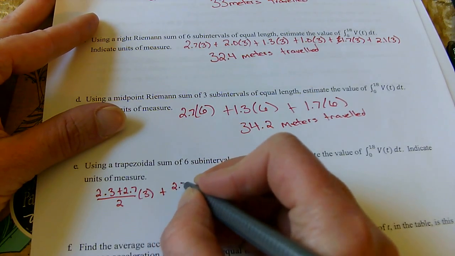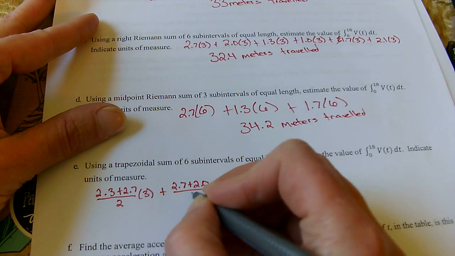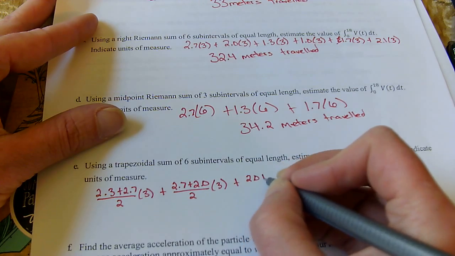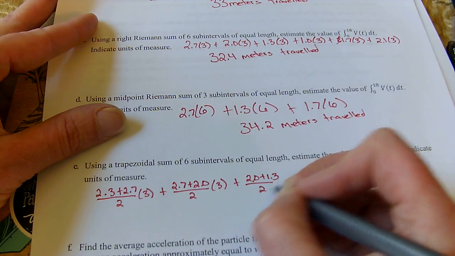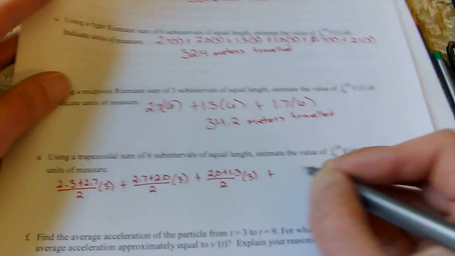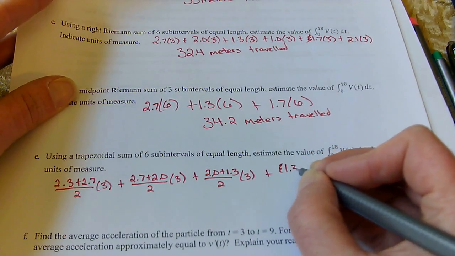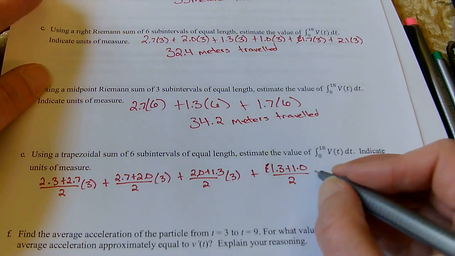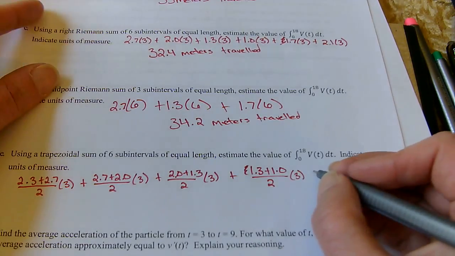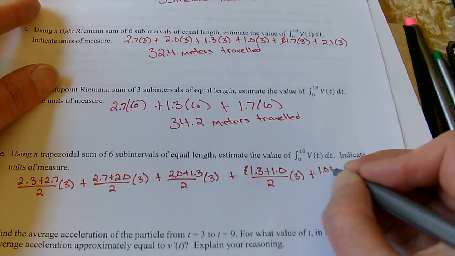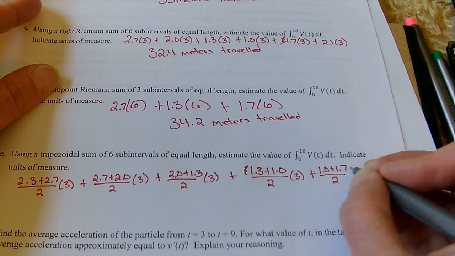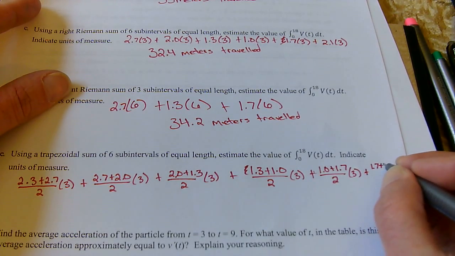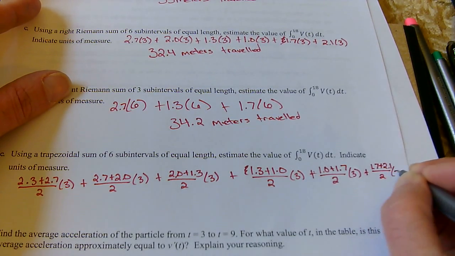So the next one will be 2.7 plus 2.0 divided by 2, plus 2.0 plus 1.3 divided by 2, plus 1.3 plus 1.0 divided by 2, because I'm getting the average of those, times 3, plus 1.0 plus 1.7, averaging, times the width, plus average of 1.7 and 2.1 times the width.